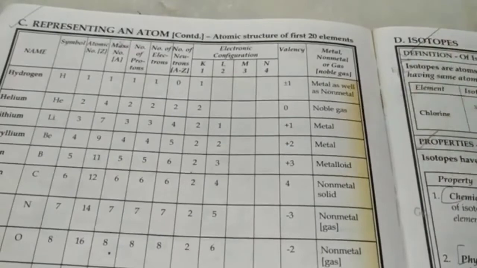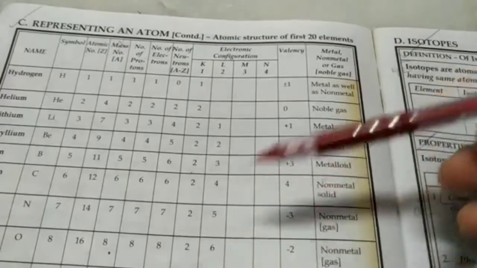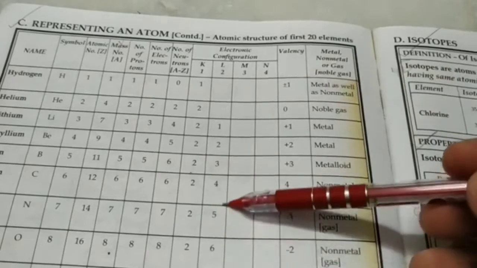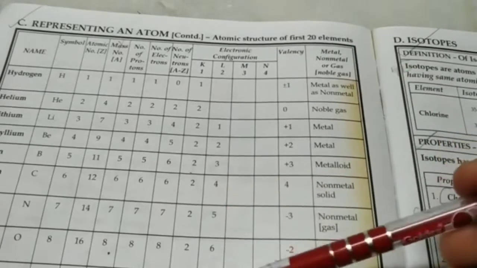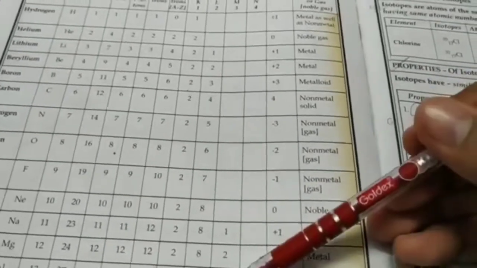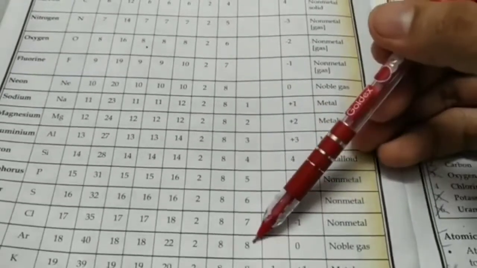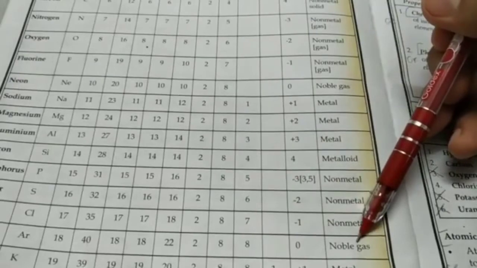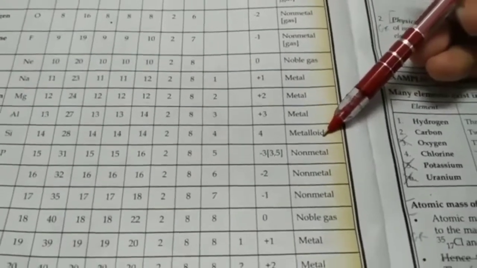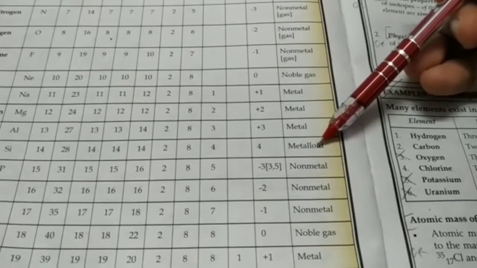You can see that if the valency is 1, 2, or 3, usually it's a metal. And if it's 4, 5, 6, the valence shell that is, then it is a non-metal. The valence electrons, when I talk about valence electrons, I mean the number of electrons in the last shell. So if the number of electrons in the last shell are 1, 2, and 3, we call it a metal. But if it is 4, 5, 6, 7, we call it a non-metal. And of course, if the last shell is complete, we call it noble gas. There are a few exceptions though. For example, boron is a metalloid, and so is silicon. So remember these two exceptions because they have properties of both metals and non-metals. It's a transition between metallic and non-metallic properties, so we call it metalloid.